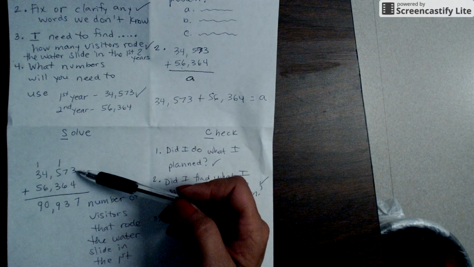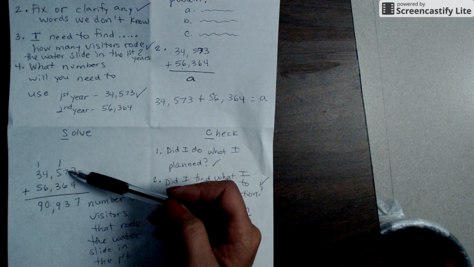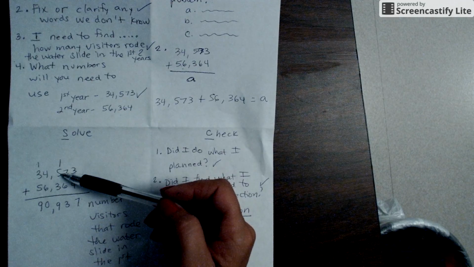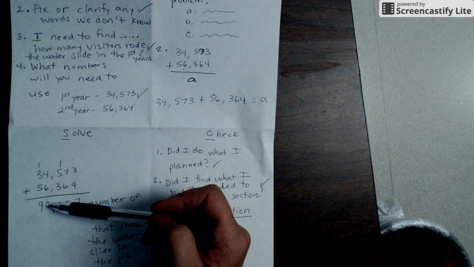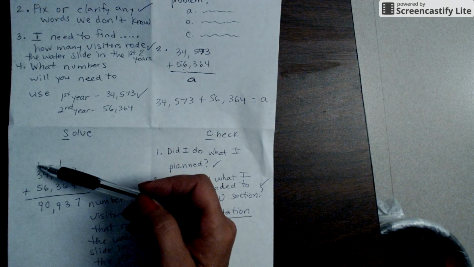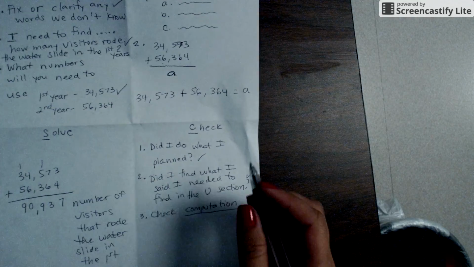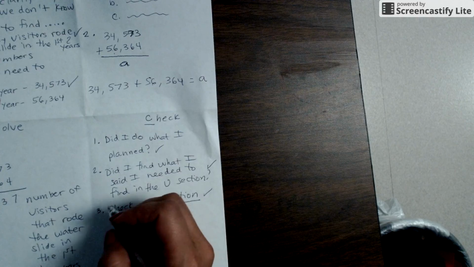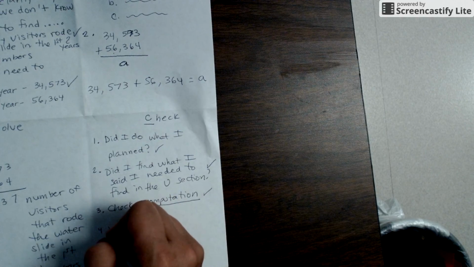So I'm going to just double check my work. I know that 3 and 4 make 7. That's correct. 7 and 6. Let me double check. 7, 8, 9, 10, 11, 13. I carried my 1. 1 plus 5 is 6. Plus 3 is 9. Okay, that's good. 4 plus 6 makes 10. So I put my 0 there. I carry my 1. 1 and 3 make 4. Plus 5 equals 9. Yep. My computation looks good. Check that off. Okay. Then I'm going to ask myself, well, is my answer reasonable?